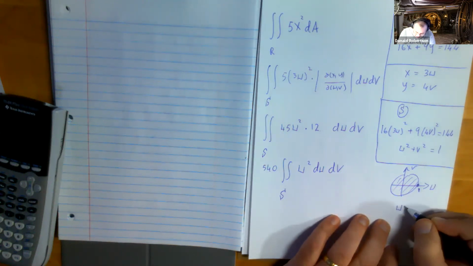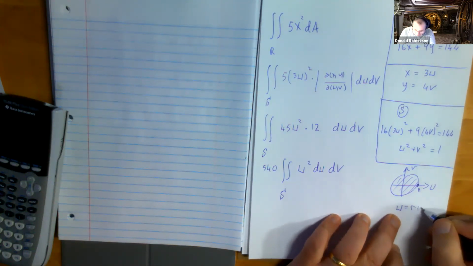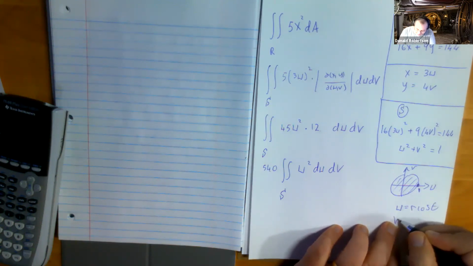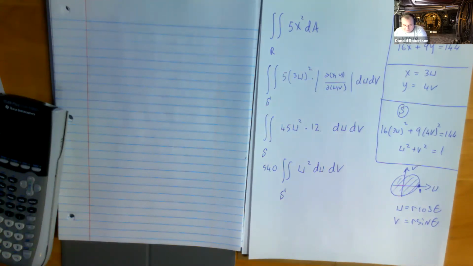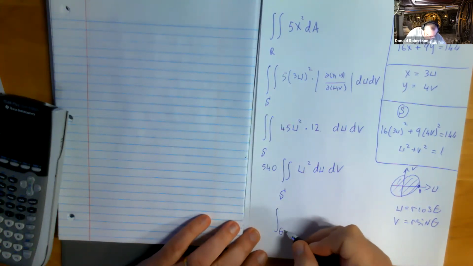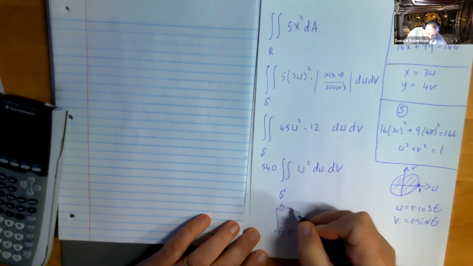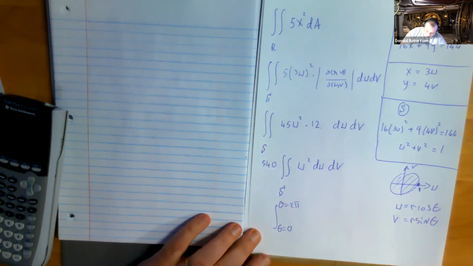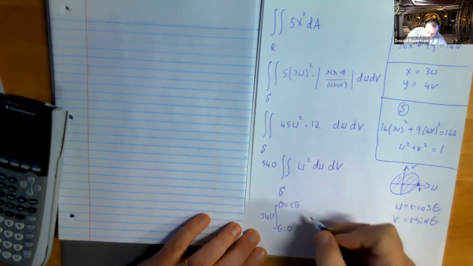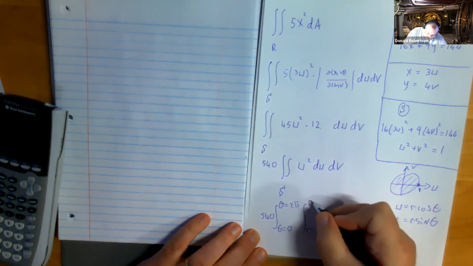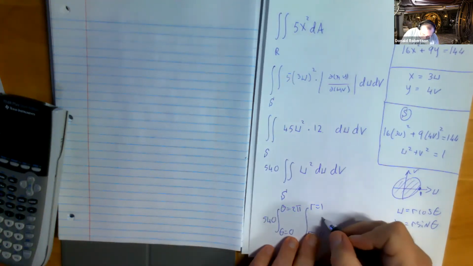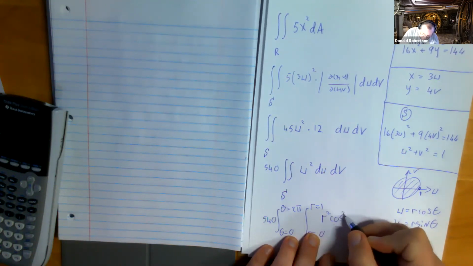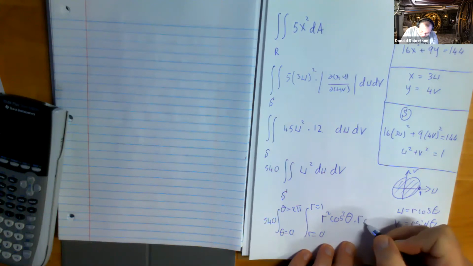Then in this case, won't u be r cos theta, and won't v be r sine theta? That means my integral will go from theta equals 0 to theta equals 2 pi, and from r equals 0 to r equals 1. That will generate the unit circle. The u squared will become r squared cos squared theta, and then won't you just do an r dr d theta?